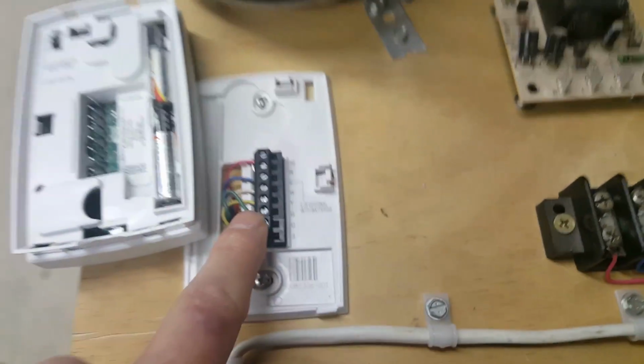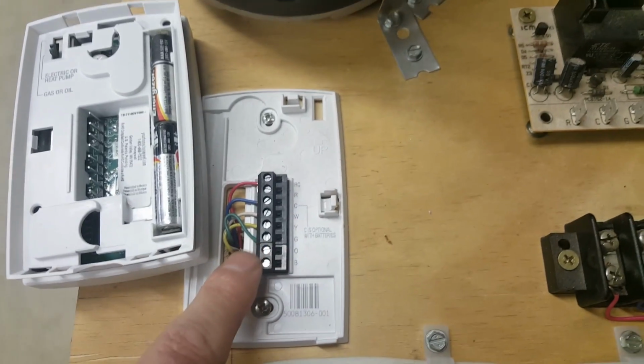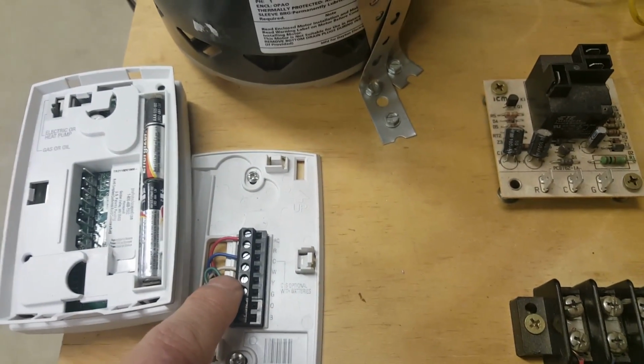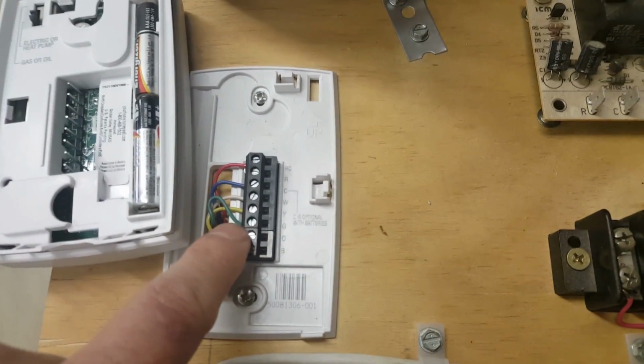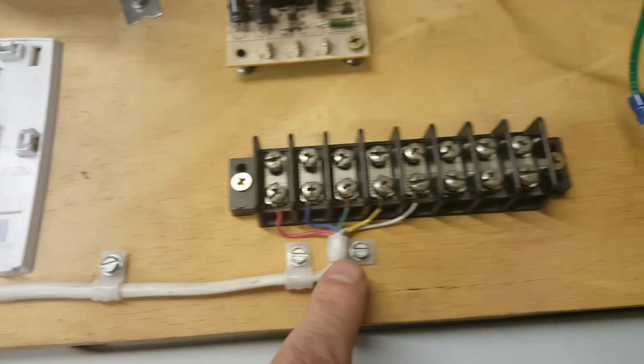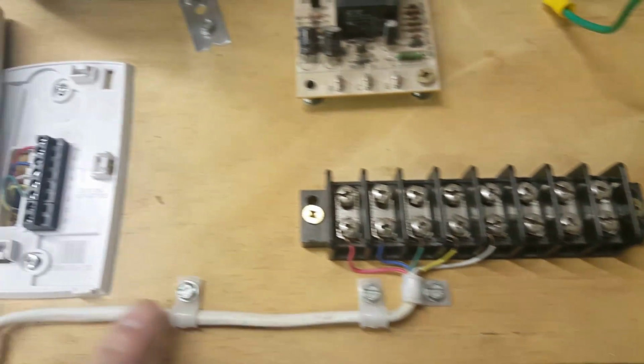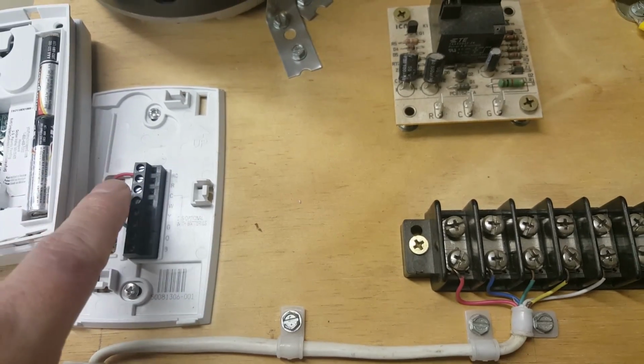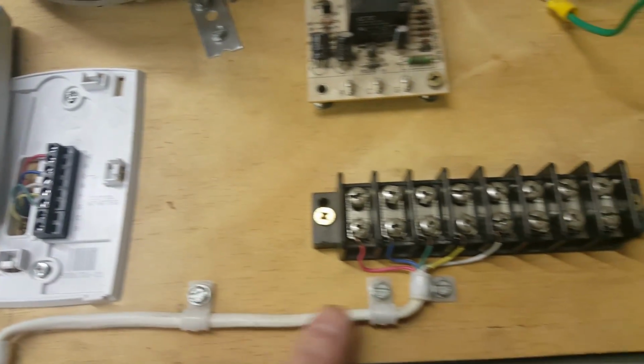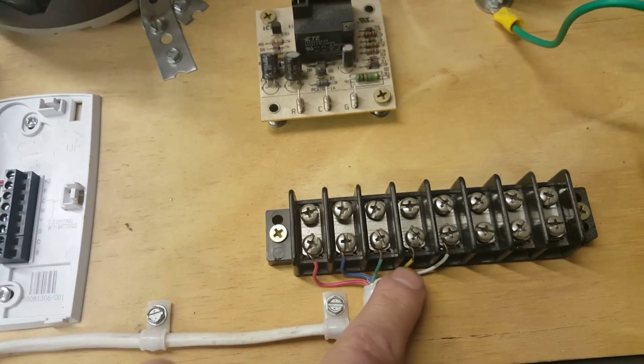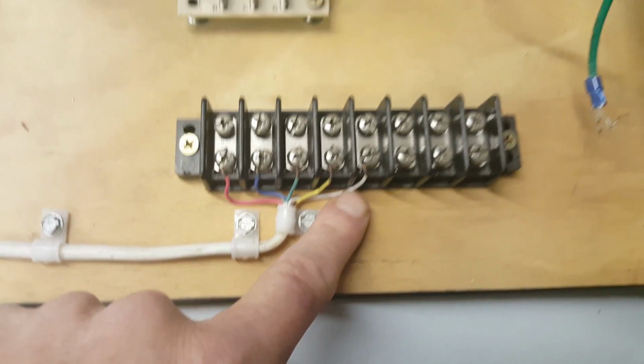If we're looking at cooling and we're calling for cooling, then R is going to take a ride on Y and G and come back out here. So I got two wires going here, 24 volts. The 24 volt hot is going to take a ride back on these other three wires depending on the call for cooling or heating.